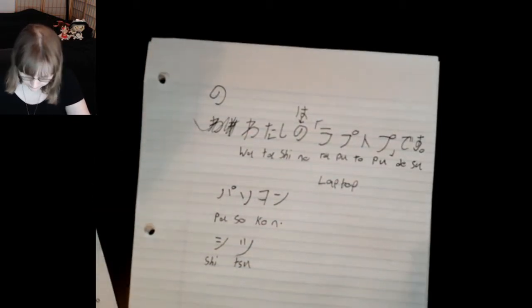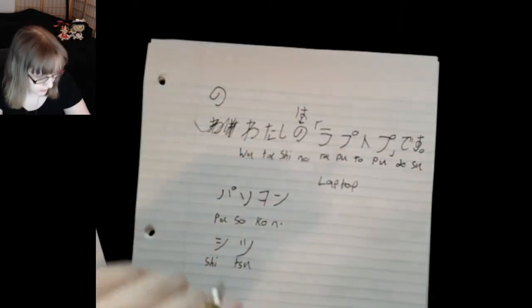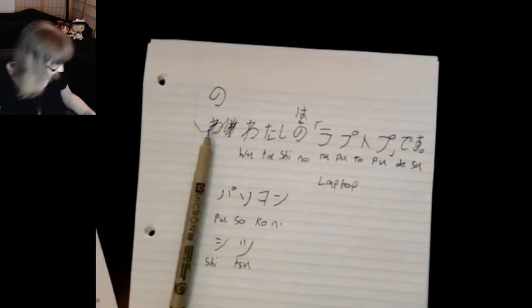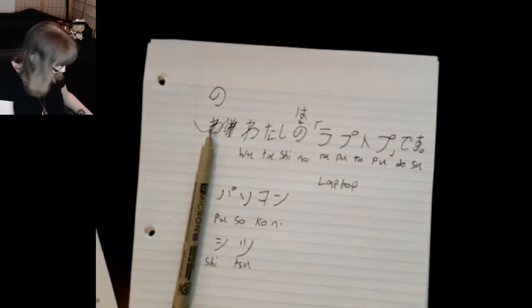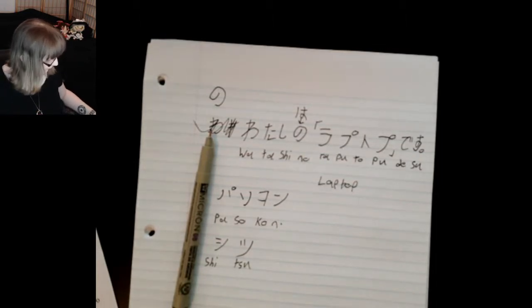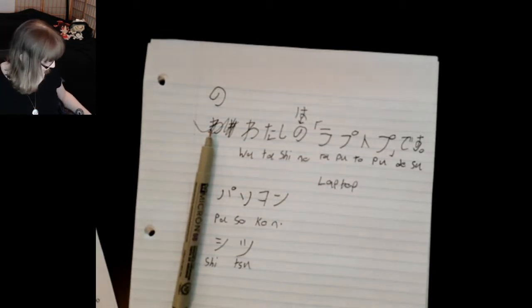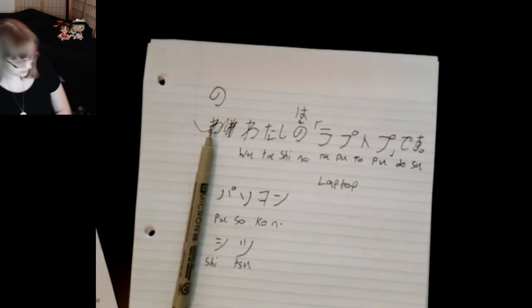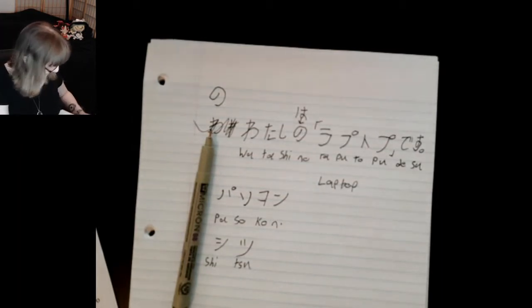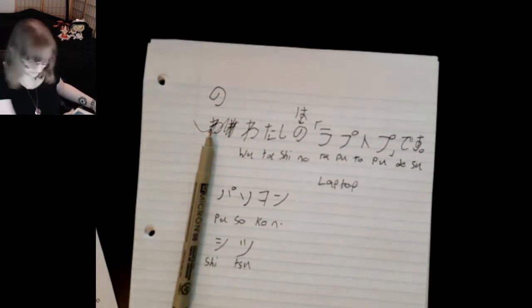Alright, so, no particle. Moving on. There are other particles. I'm not sure how much I should drip feed you at the start. I don't want to bog you down with too much, but yeah, I think I can throw another particle or 2 at you without getting too confused.